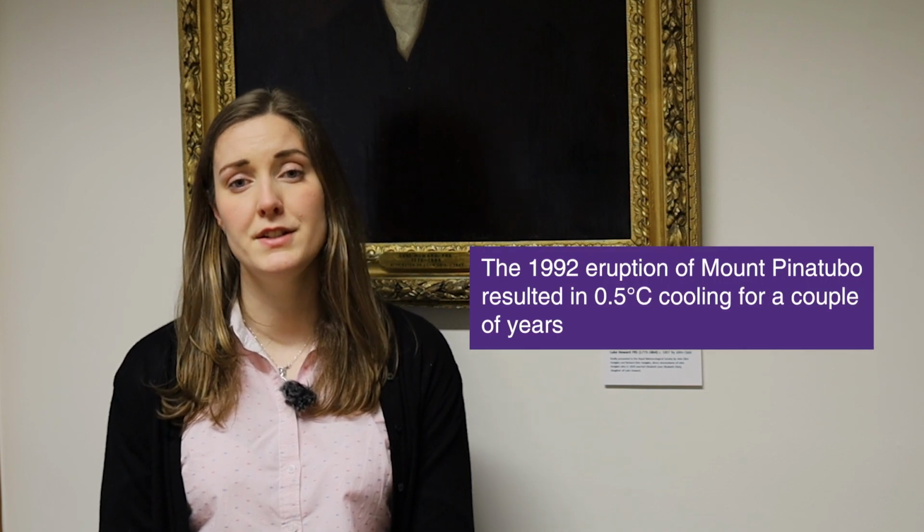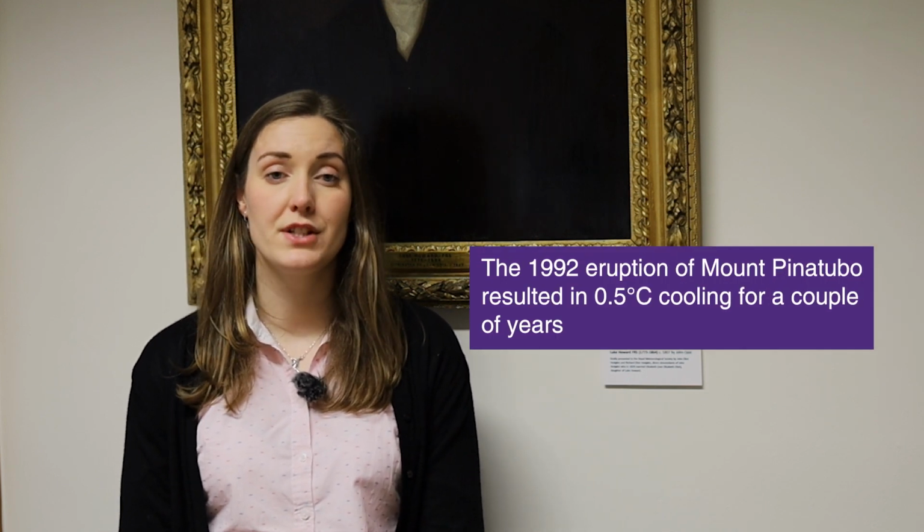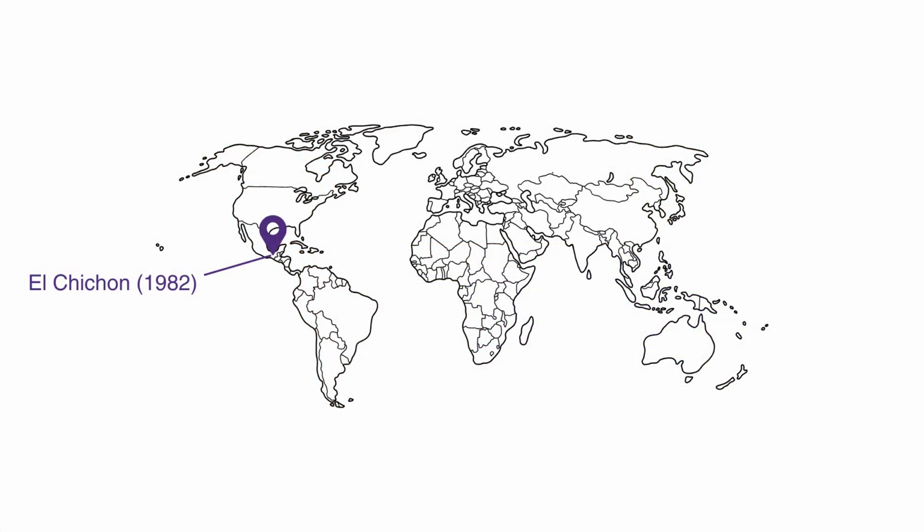The eruptions of Pinatubo in 1992 resulted in a global cooling of up to half a degree for a couple of years. Other recent energetic eruptions include El Chichon in 1982 and Agung in 1963, which were preceded by half a century of little volcanic activity.